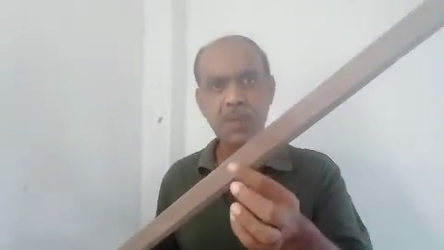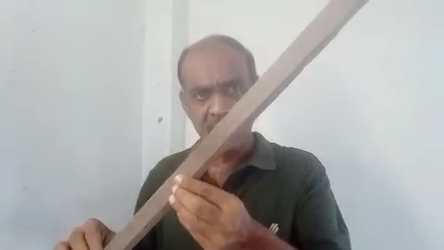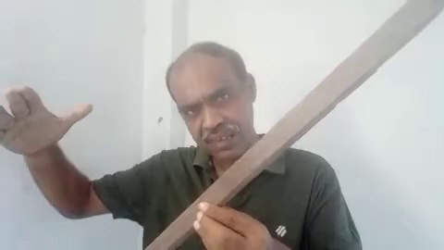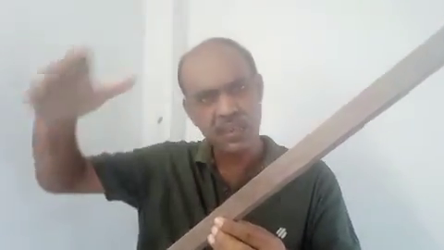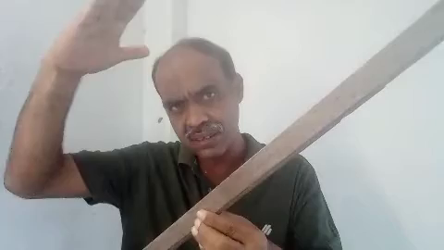Again, say the initial position was like this. Now suppose this is parallel to some one line. You take one reference line somewhere here, anywhere. Position is arbitrary. And suppose initially this is parallel to that reference line. Suppose that reference line is this hand.